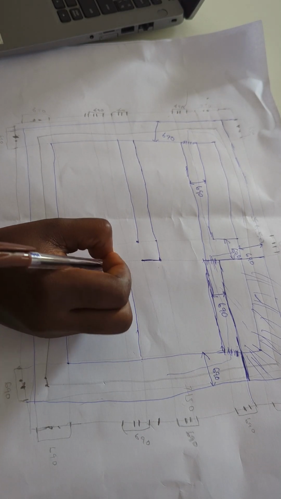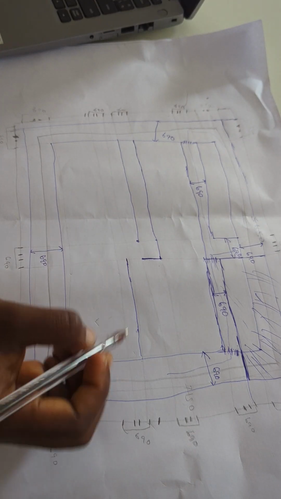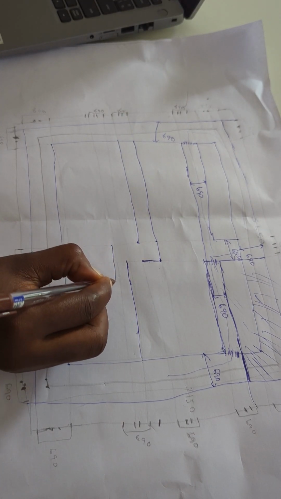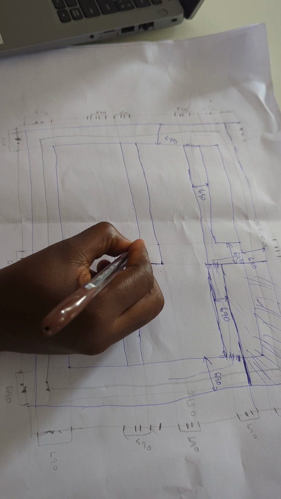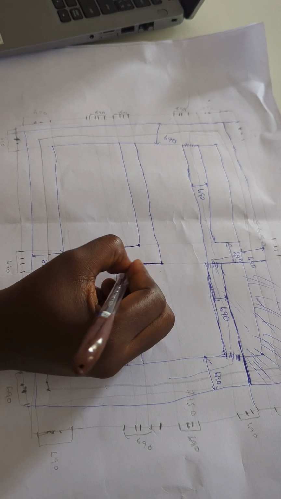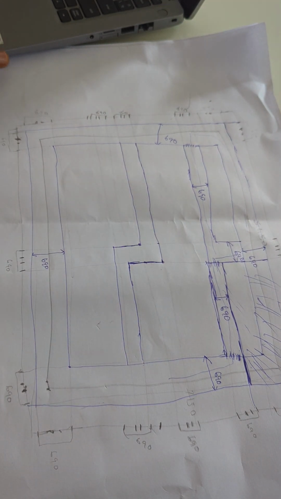Okay. This line is ending there, while this other second one is ending here. So we have this wall now. If you look at this, what we have and what we have in the drawing, you see that we have the same.